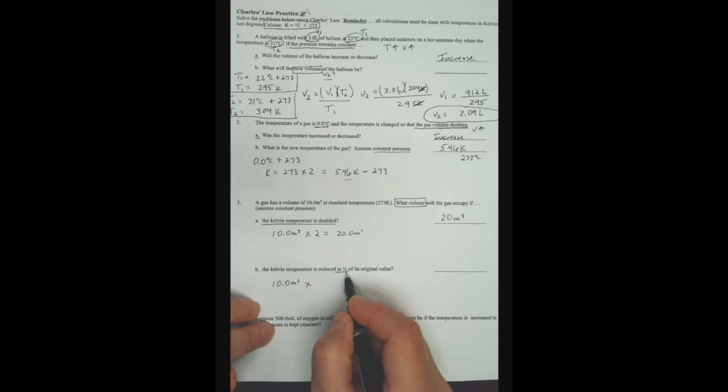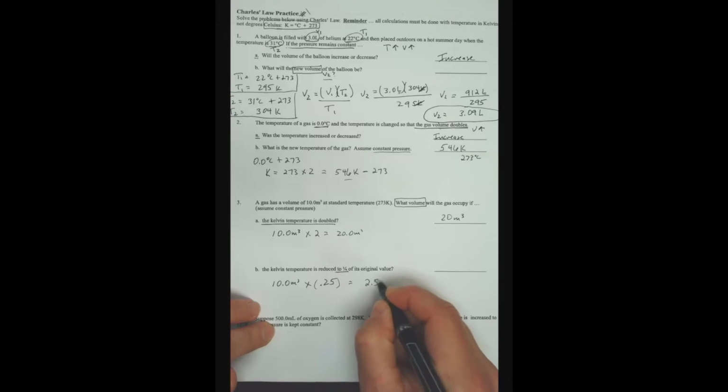Okay. Now what happens if the temperature is reduced to a fourth of its original value? And again, because temperature and volume are proportional, we can pretty much do the same thing. 10.0 meters cubed times 1/4. Another way of saying times 1/4 is saying 0.25. And then once we do that, we end up with 2.5 meters cubed. Because instead of doubling it this time, we reduced the temperature to a quarter, which means that we're going to end up with 2.5 meters cubed.